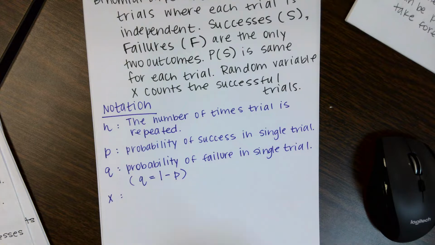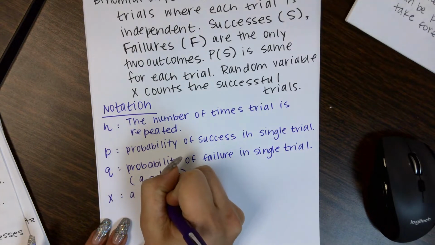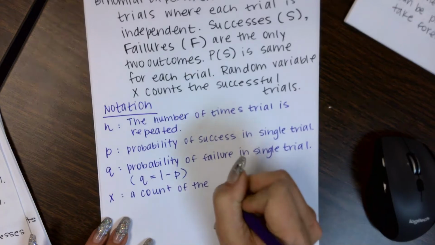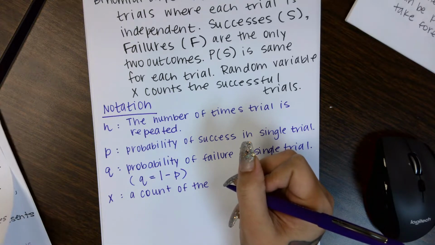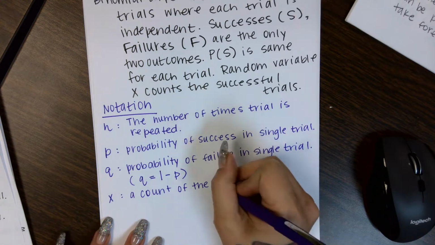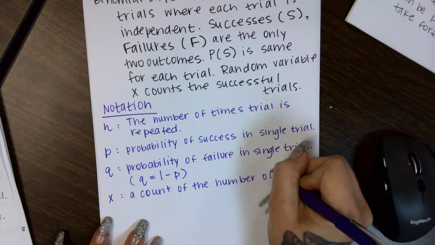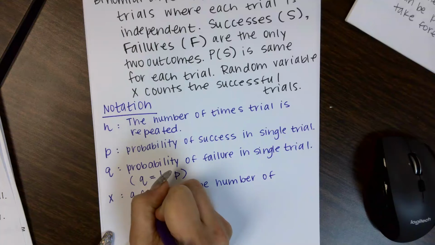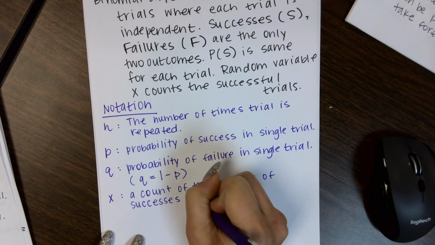So I'm going to just write that, okay? A count of the number of successes in N trials. I think I started doing hashtag, pound sign after a while. I feel like I wrote number a lot.